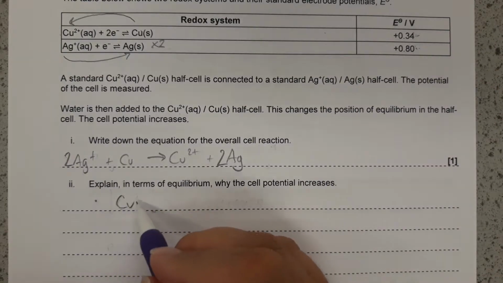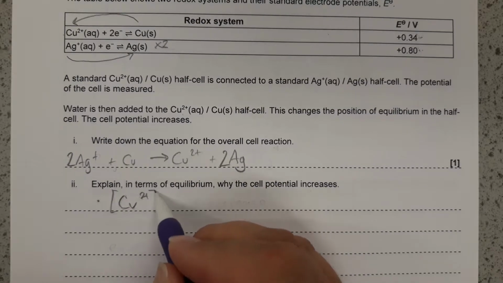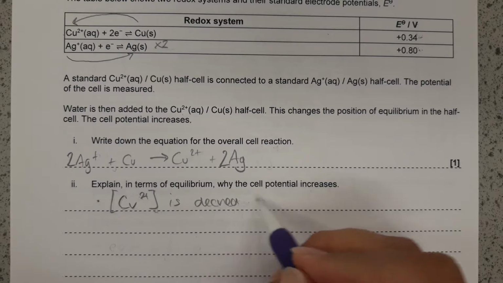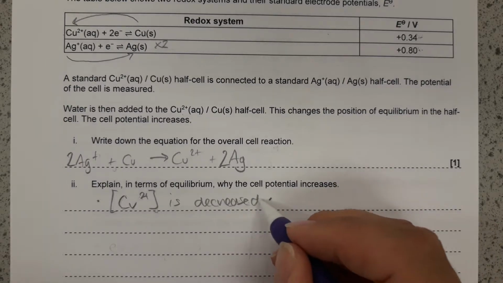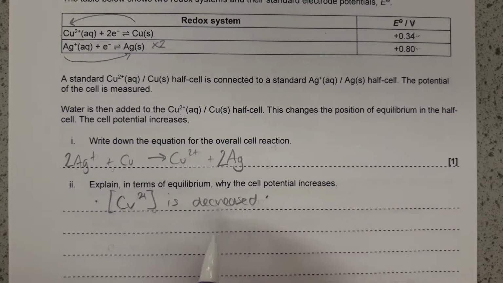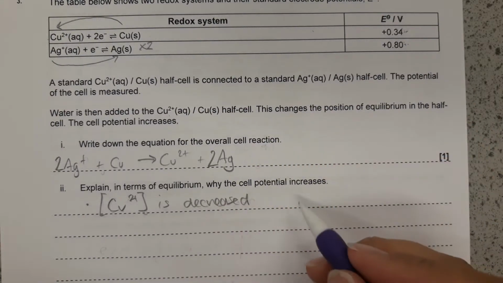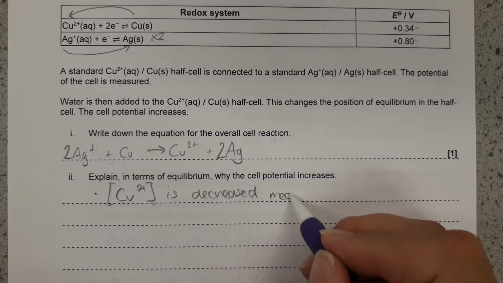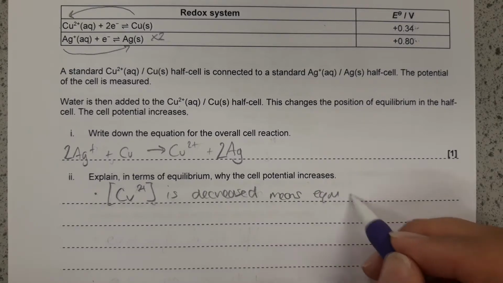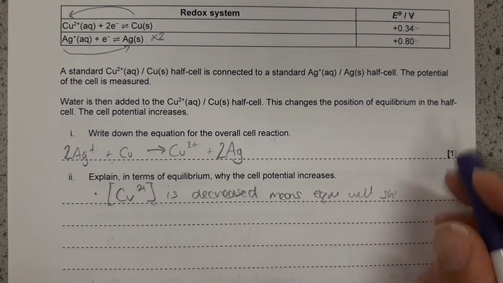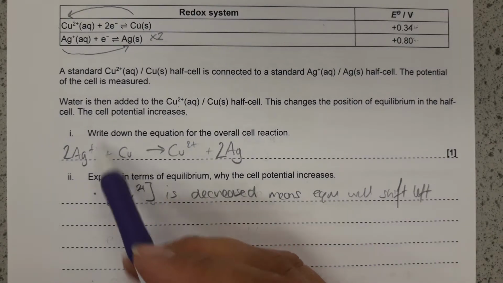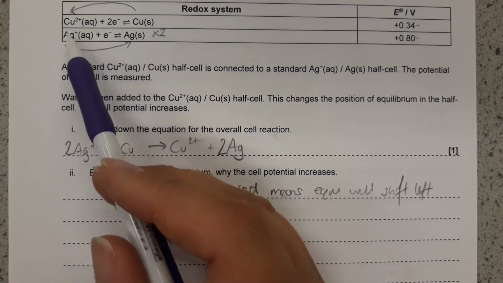First of all, you can say the concentration of the copper 2 is decreased by the addition of the water. So the copper 2 concentration is decreased, which means the equilibrium will shift left because it wants to try and put copper ions back into the system.